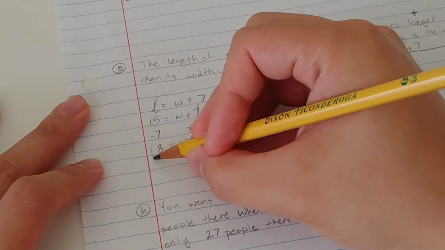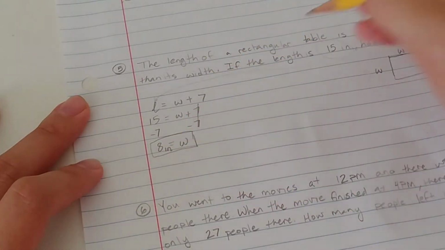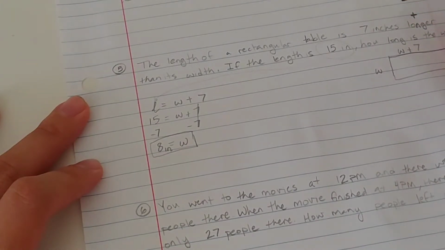And usually your math teachers are going to want you to write the units. The units are like inches, feet, centimeters, things like that. Okay, so there you go. That's how you find the width.